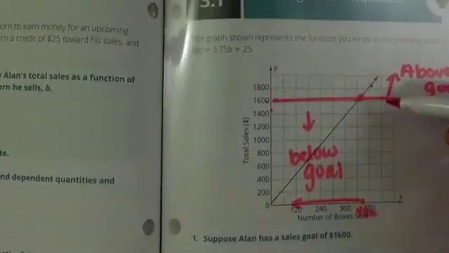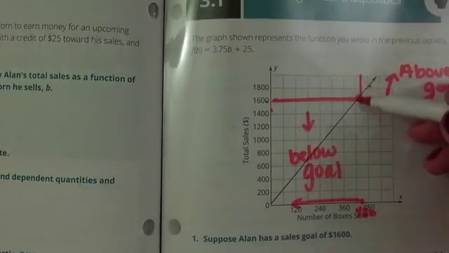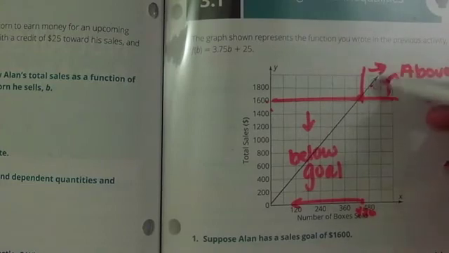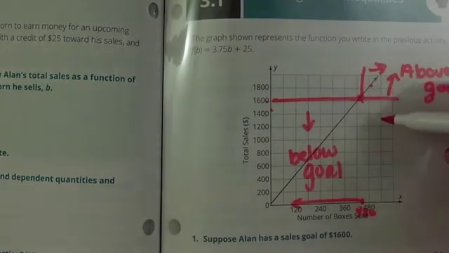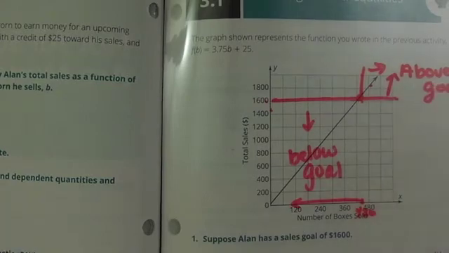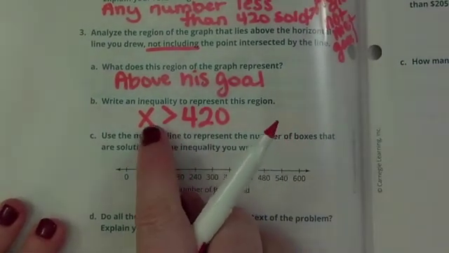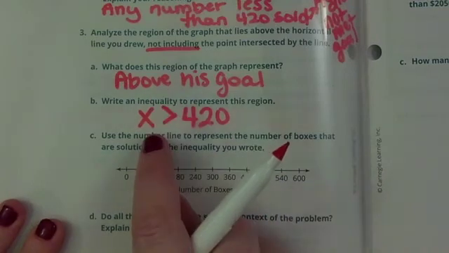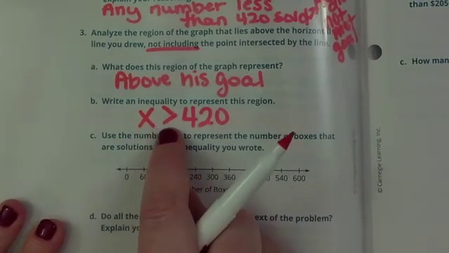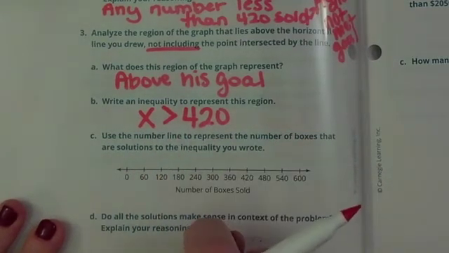When we look at this portion of the graph, from that point right there to this portion of the graph, that means he is above his goal. So again, you would put X is greater than 420, when he has sold more than 420 boxes.